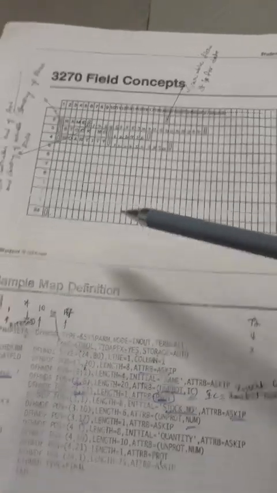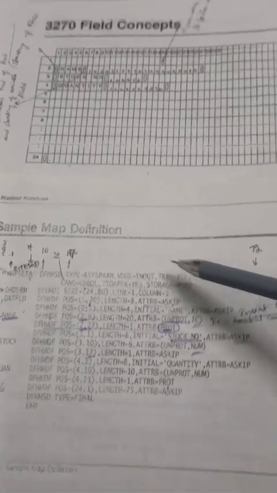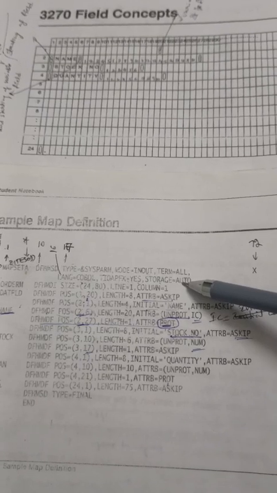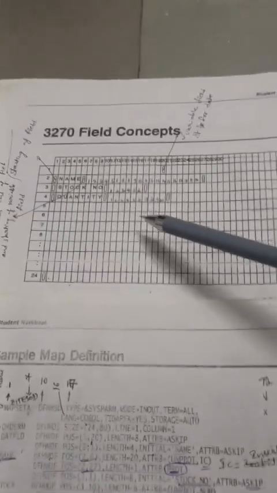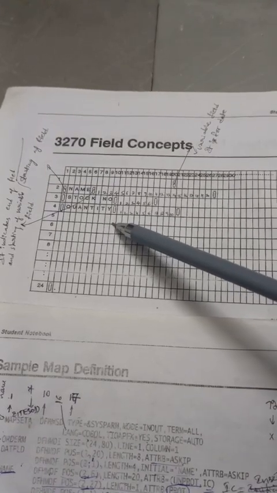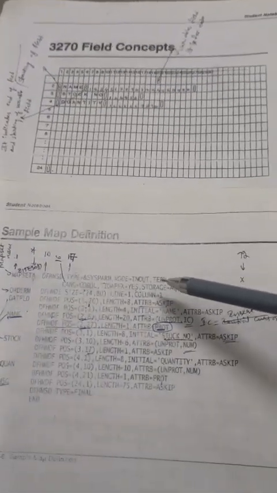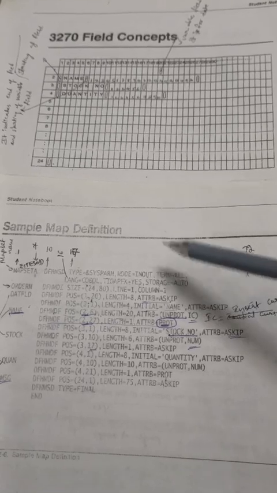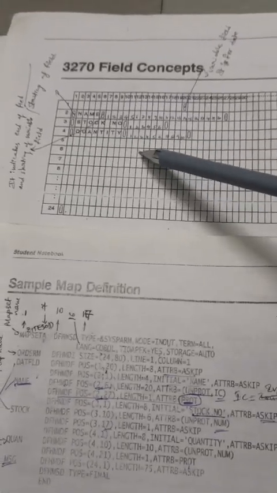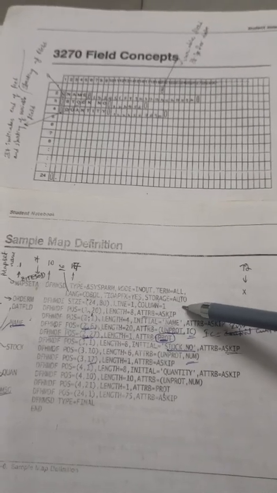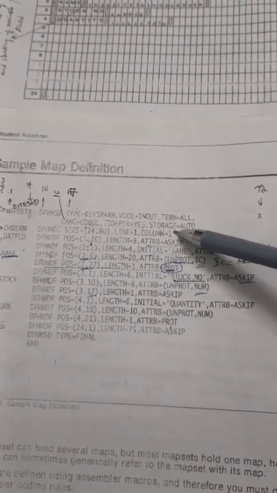And STORAGE is AUTO. What does STORAGE=AUTO mean? We don't know the length of these macros, so we define storage as auto. Sometimes if you mention a storage of some particular length like 1900, and later you add another field, the storage may increase. At that time you have to increase the storage from 1900 to, say, 1980 if I have added a field of 80 characters. Instead of mentioning storage as 1900, you can mention storage as AUTO. That's why you mention storage as AUTO.